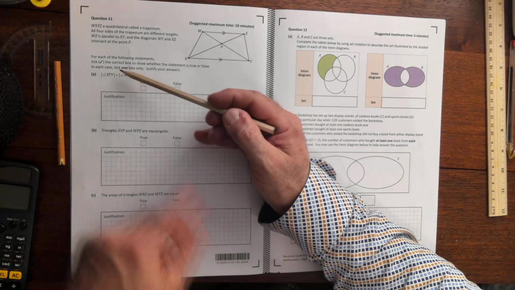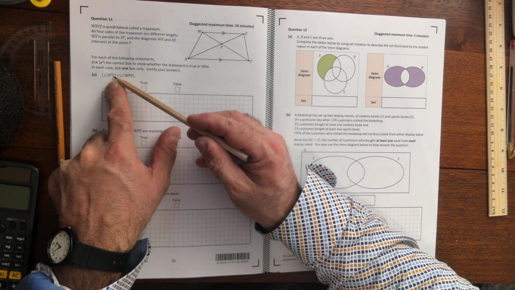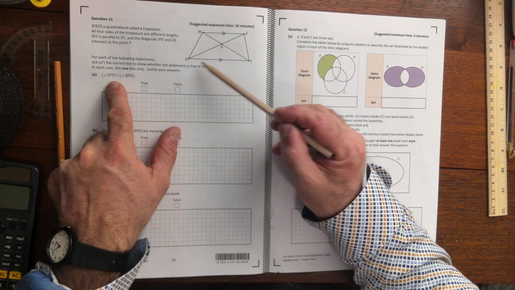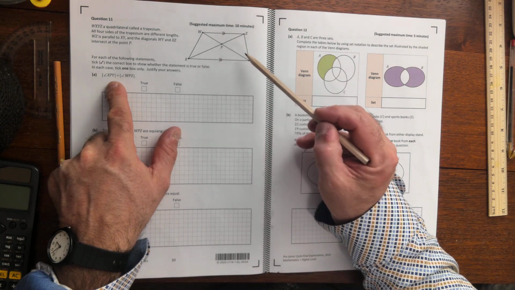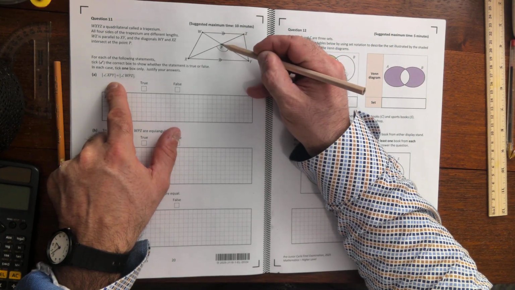So we do a bit of messing around here to find out where X goes to P goes to Y, and we're going to mark it. X goes to P and goes to Y. So that's this angle here on this vertex at P.